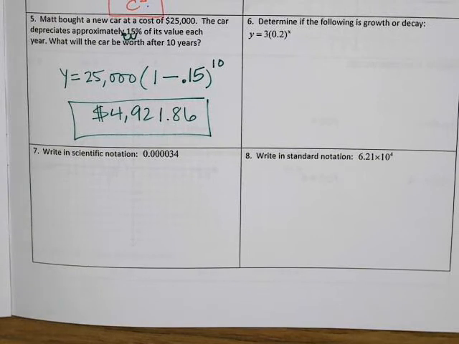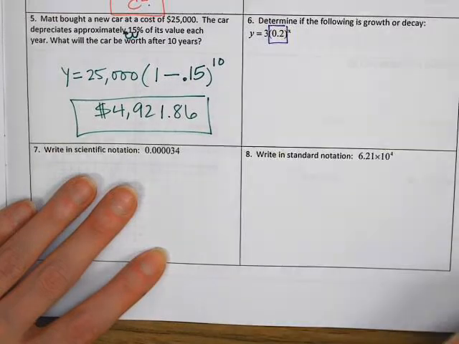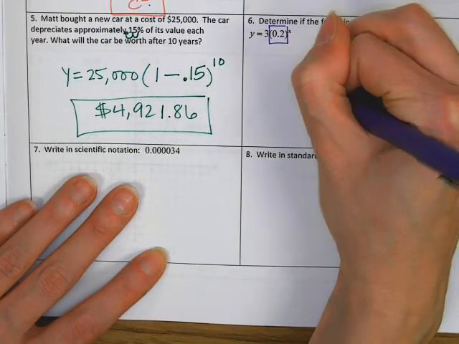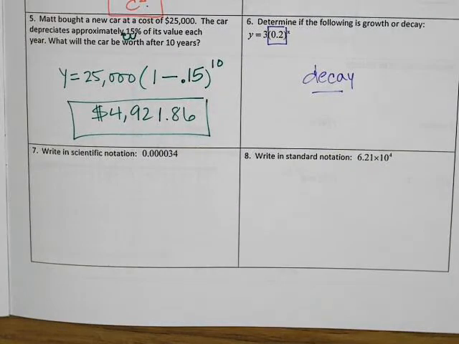Number 6, growth or decay. It's all about the number in the parenthesis. If it's smaller than 1, it's a decay. If it's bigger than 1, it's a growth.